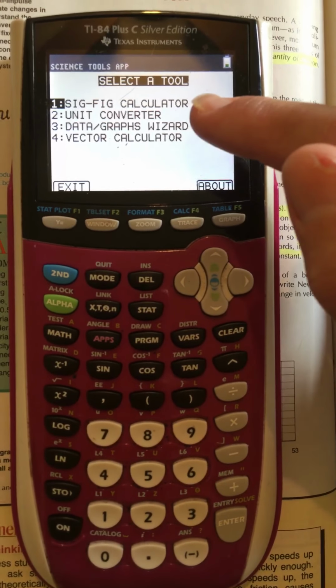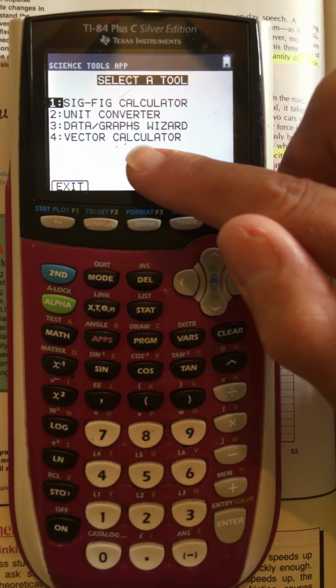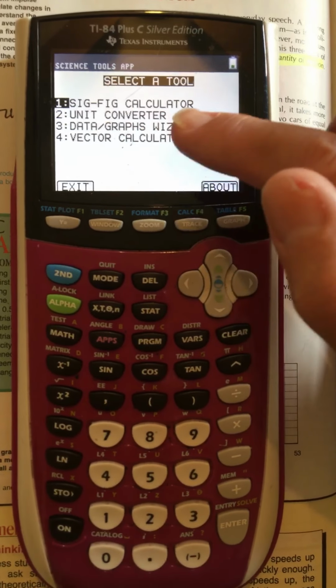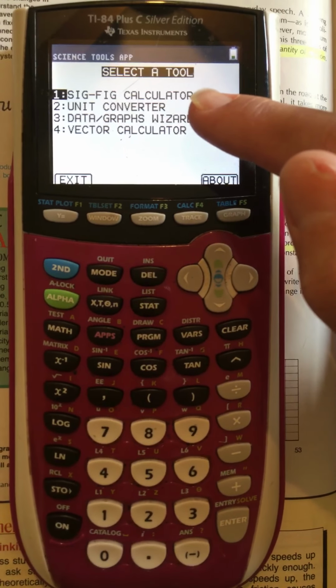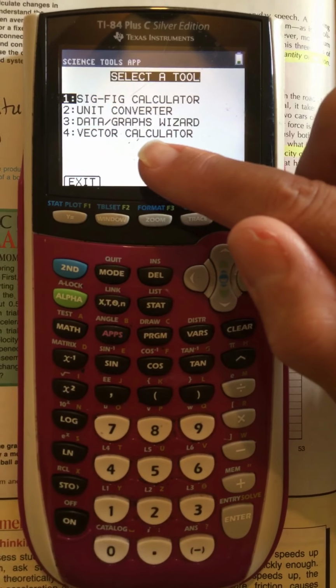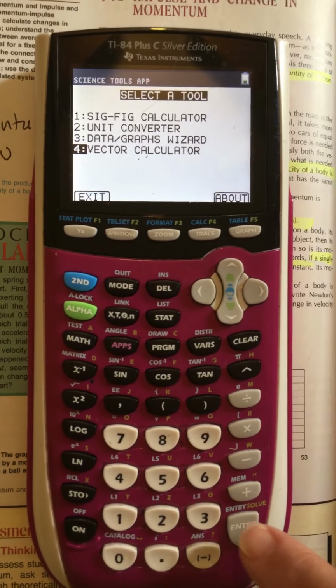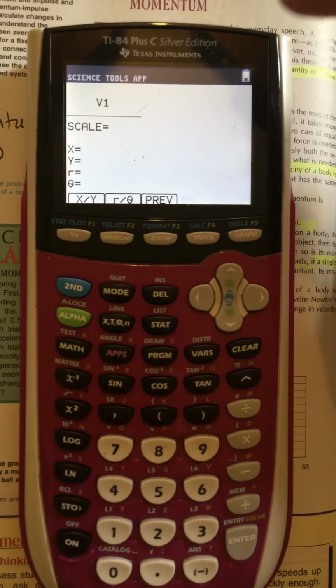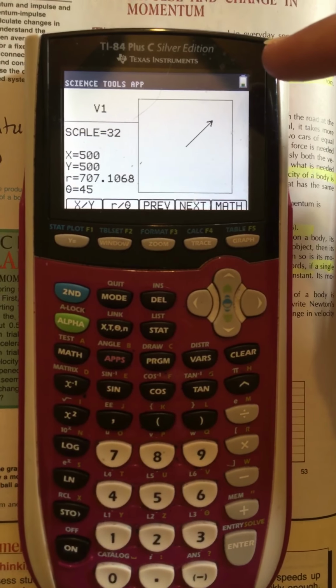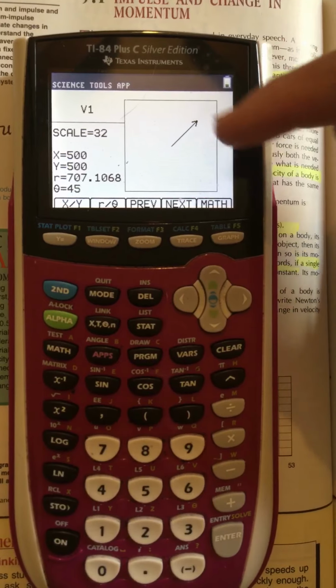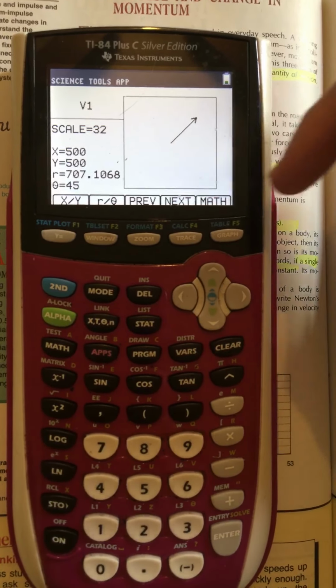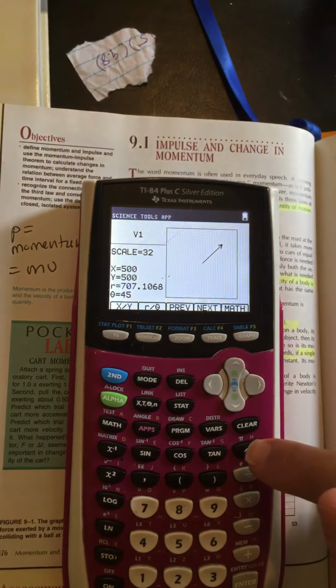And the one that works with this that you want, there's also a sig fig calculator, but there's one that's number 4, a vector calculator. With this one, you pick your vectors and put them in there, and then you can add them and subtract them and things like that.